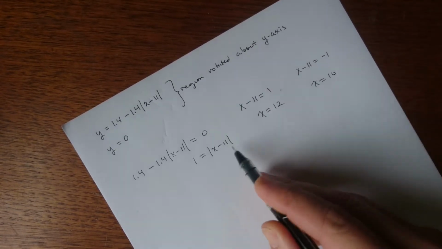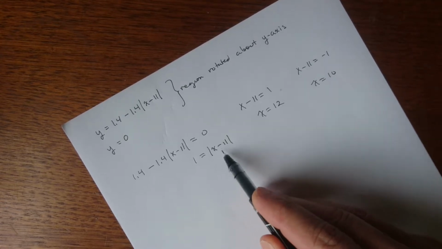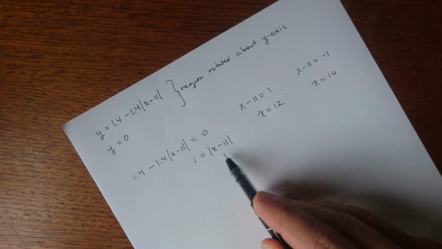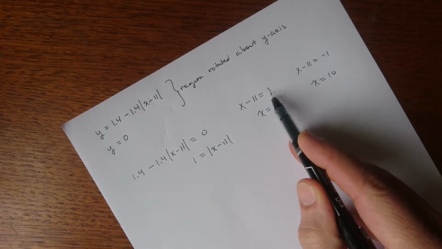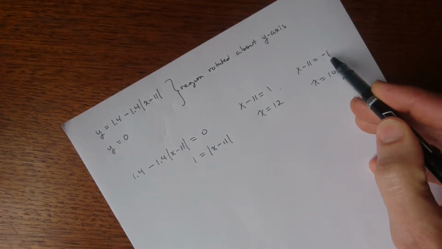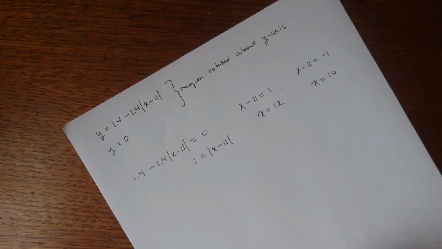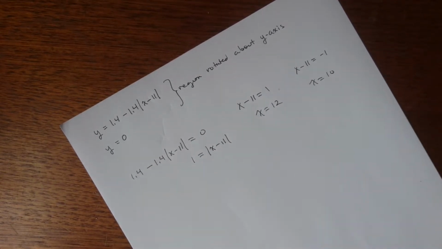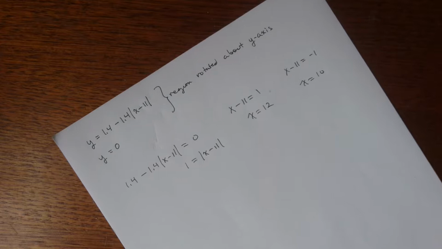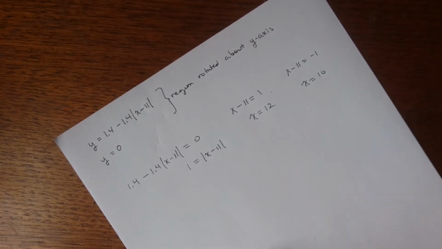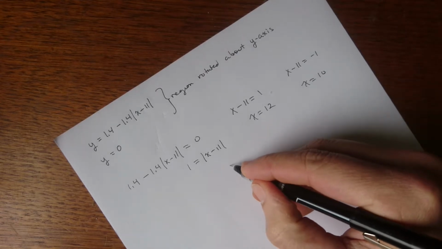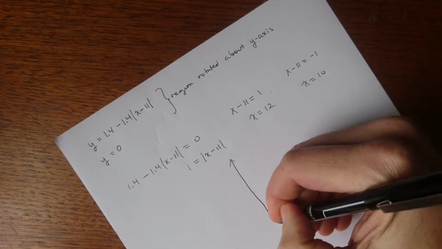This is what the absolute value does. For the absolute value of x minus 11 to be equal to 1, the part inside is either equal to 1 and then the absolute value does nothing, or it's equal to negative 1 and the absolute value removes that negative. So that tells me the two places where this hits the x-axis. So let's draw that in. So I'll sketch some axes.